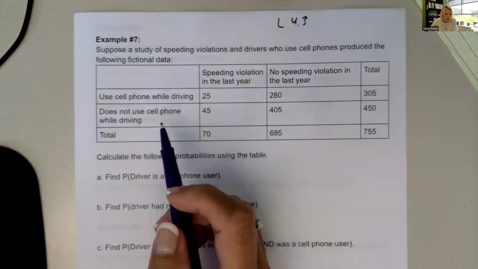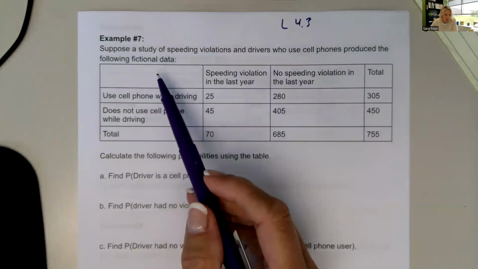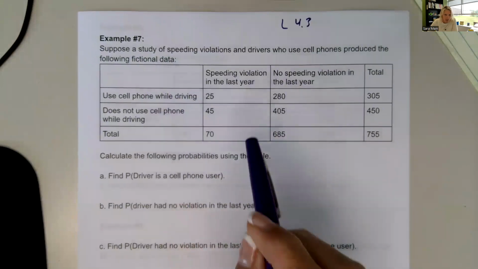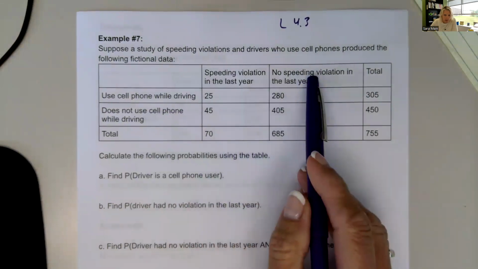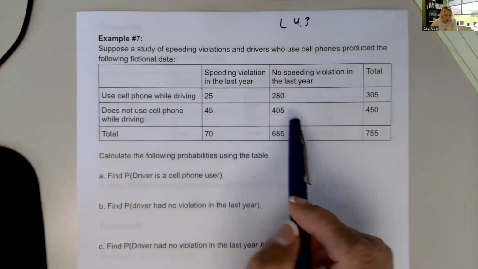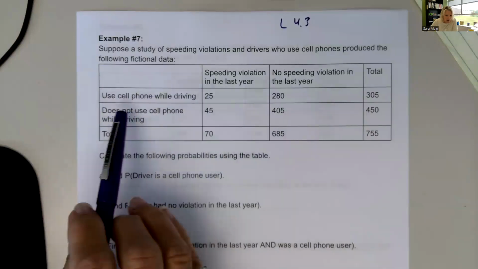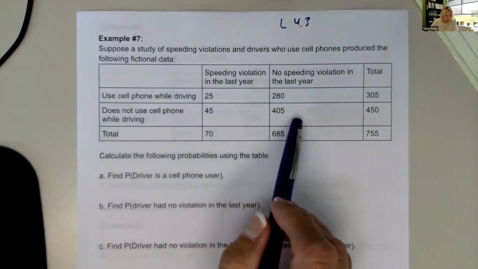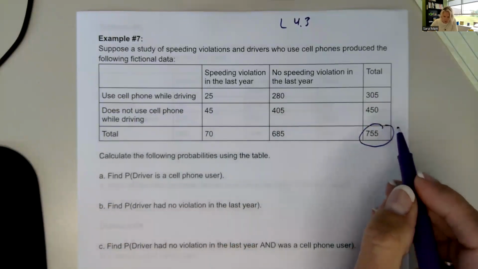So it says, suppose a study of speeding violations in drivers who use cell phones produces the following fictional data. They either had a speeding violation in the last year or they did not. And the other question was, were they using a cell phone while driving or not? The total people that took the survey were 755.